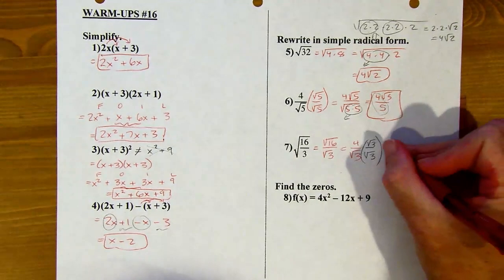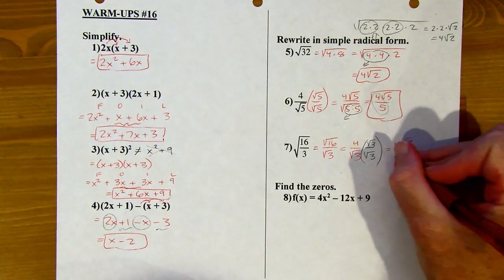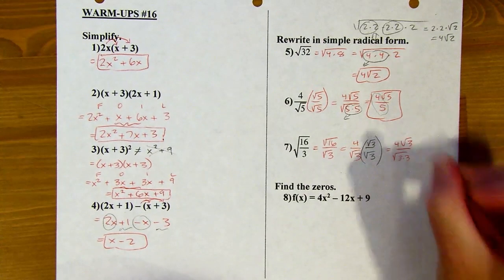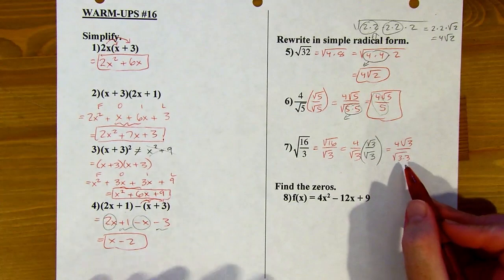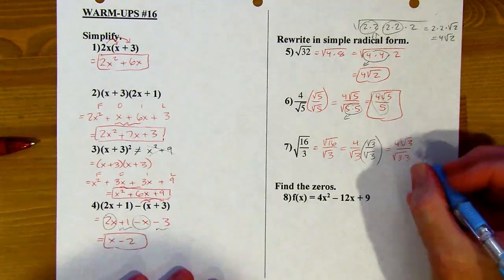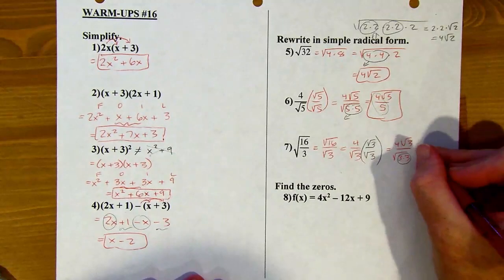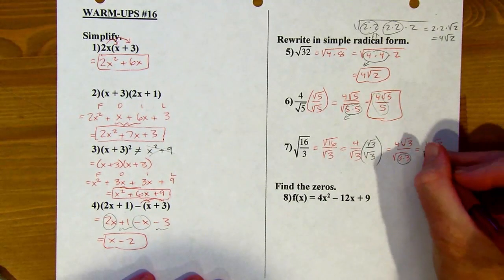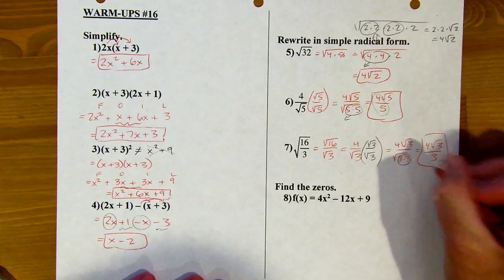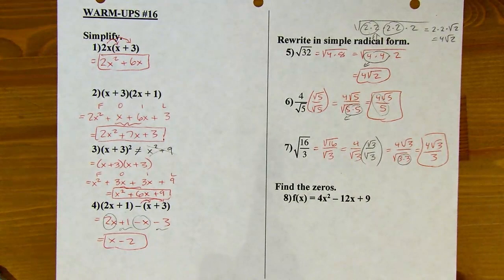Okay, then multiply straight across. And that would be really the square root of 9, which would be 3, right? Which is why this works. So one of those will get out. And then I've got 4 root 3 over 3. And again, don't reduce the 3's because one's in a radical and one isn't.